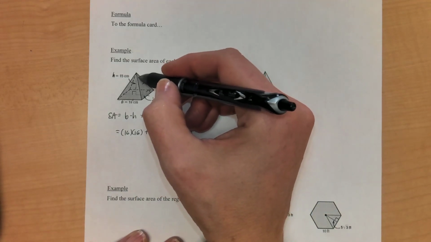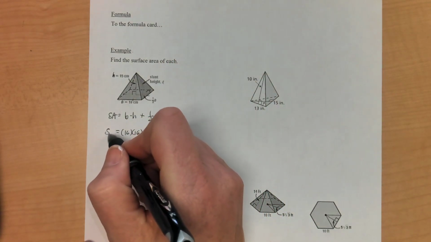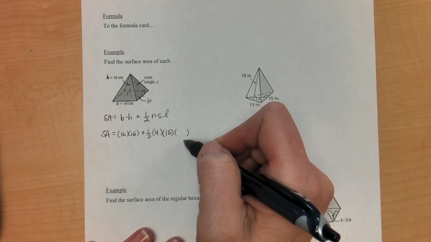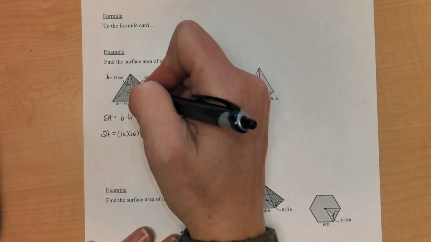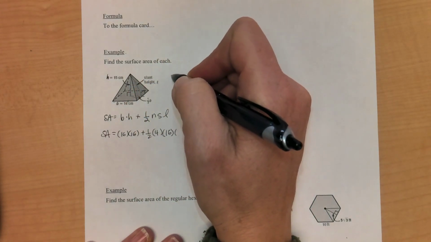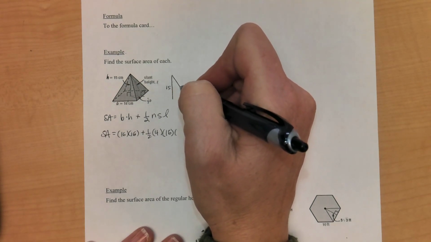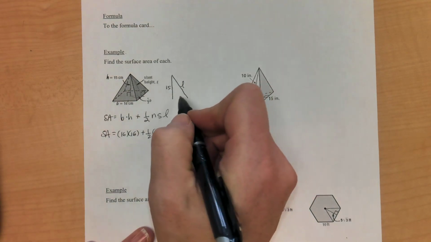So that's the slant height that we don't know right now, and we are trying to find surface area. So I need to know that so I can plug all of this together and find my surface area. So I'm going to take just this super light triangle that's sitting in there. So that's my true height. That's 15. And then that's my slant. That's what we're about to figure out.